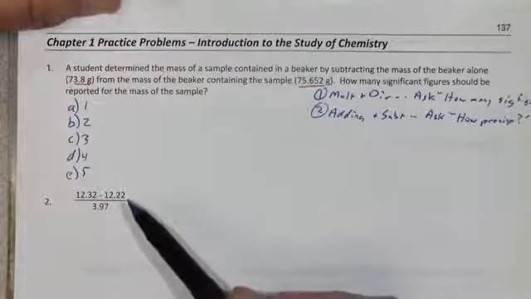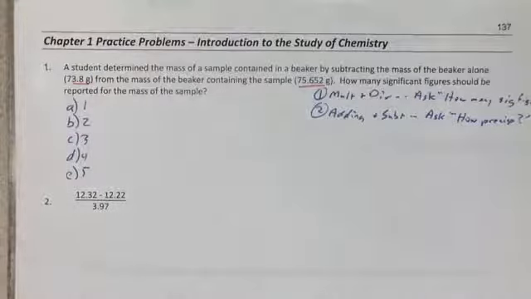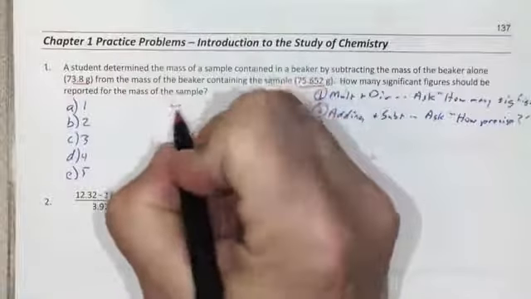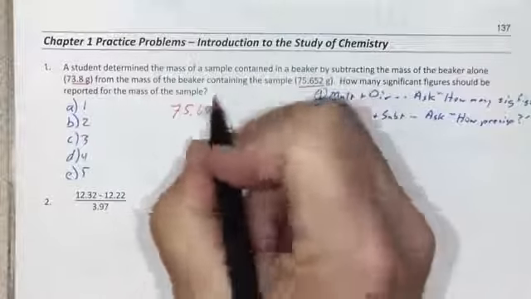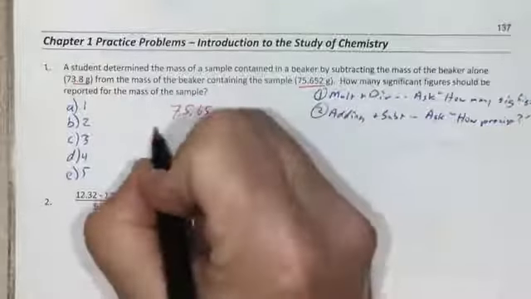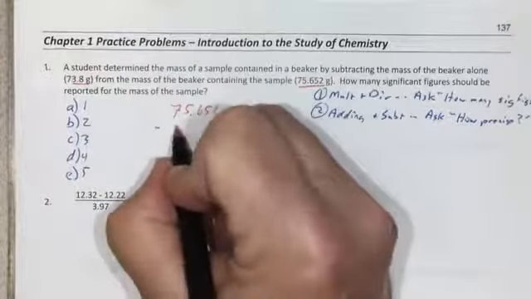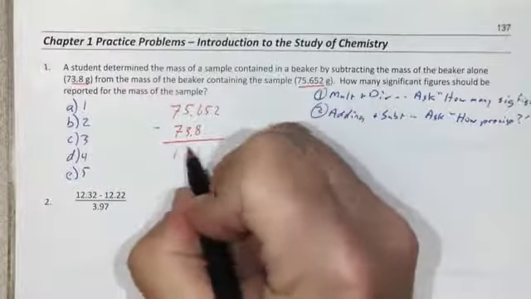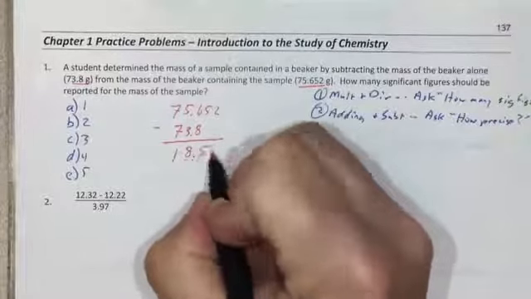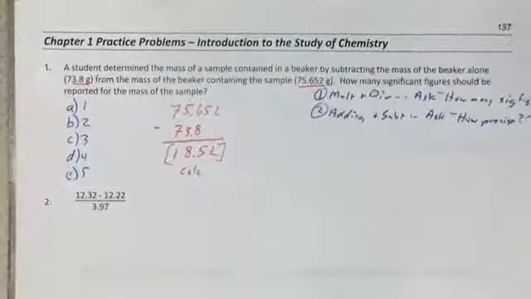In order to solve this question, you have to actually do the calculation. So when we set up the calculation, we're going to say 75.652 grams, and we're going to subtract the mass of the beaker alone, and I'll line this up vertically the way that we learned to add and subtract back in 2nd or 3rd grade, 73.8 grams. Now, whenever we do this, here's what our calculator gives us. I'll put this in brackets to indicate that that's the calculator answer, not necessarily the correct answer.